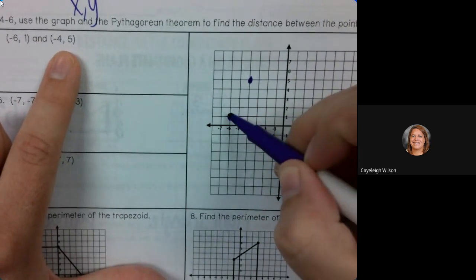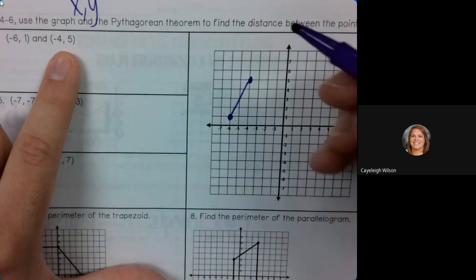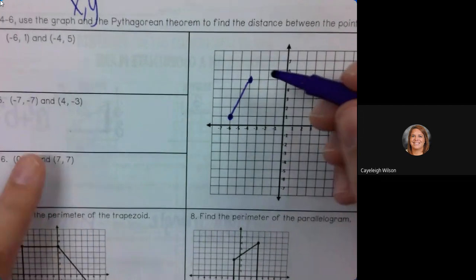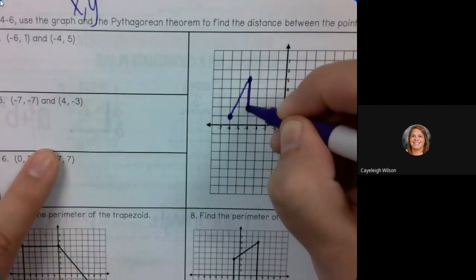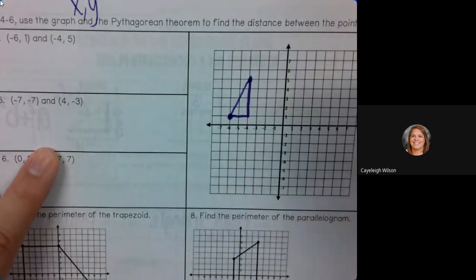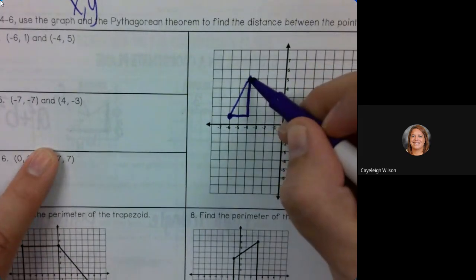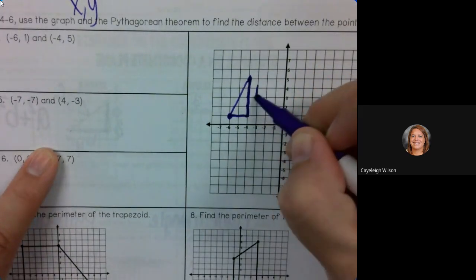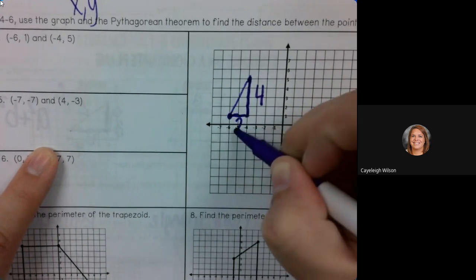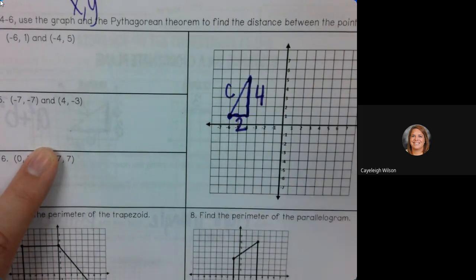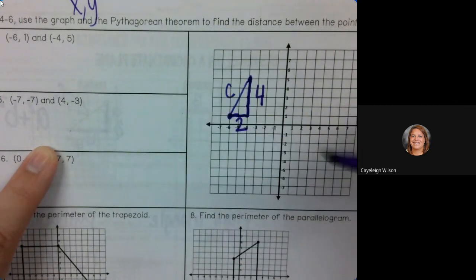So I'm going to connect them, which is my hypotenuse, and then I'm going to trace my triangle there. So I'm going to go down, down, down, down, over, and count all my straight distances. So 1, 2, 3, 4, 1, 2, and I'm finding the hypotenuse C. So the only difference between the last problems and these is that right here, you have to graph your own 2 points. The other ones, I had them on there.